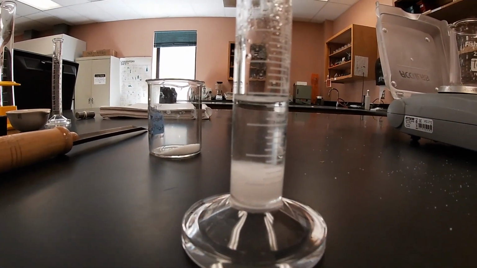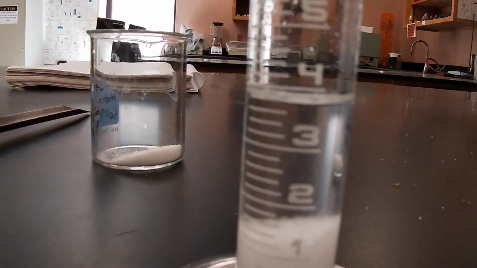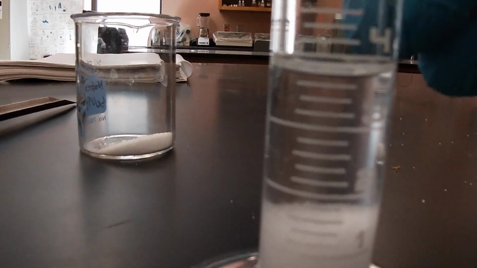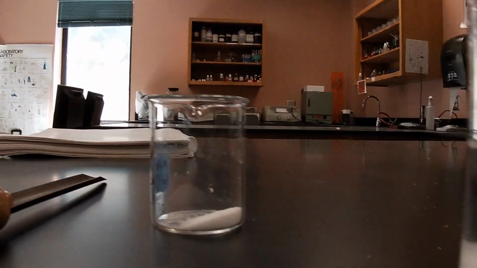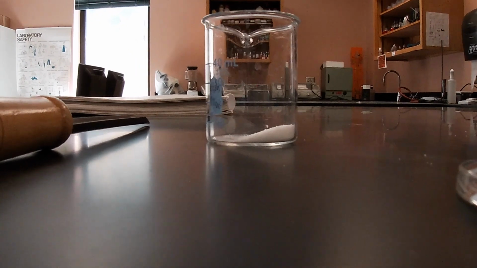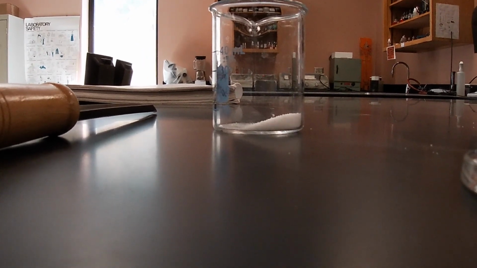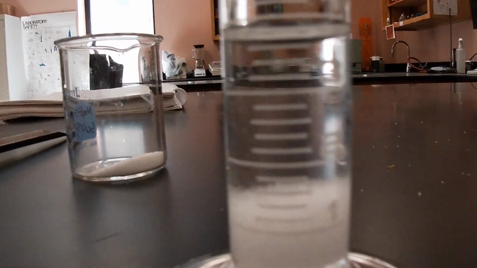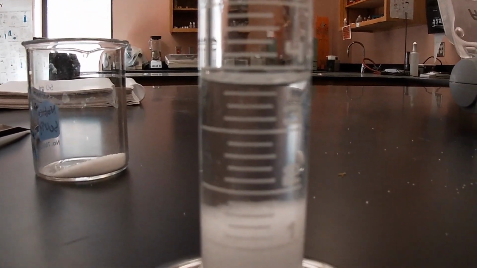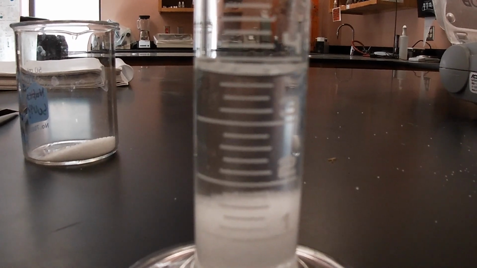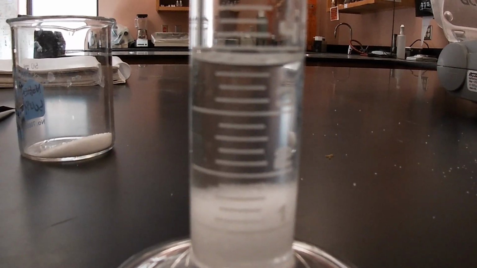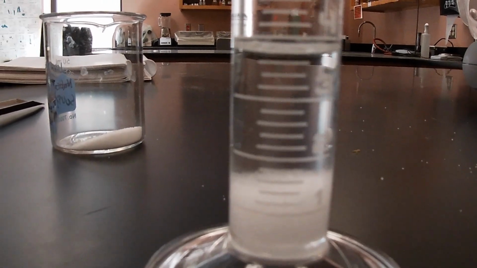And as we take it out, let's see how much volume we have displaced. We're at eye level, and I want to say we're at about 3.35. Let's see if I can get you at eye level. Yeah, we're at about 3.35 milliliters as our final volume. And that'll provide you with the density.